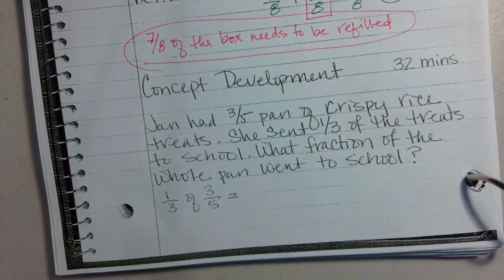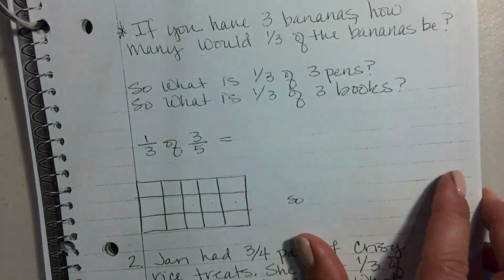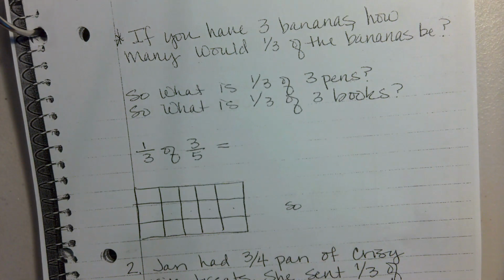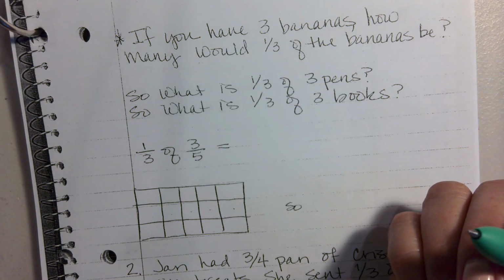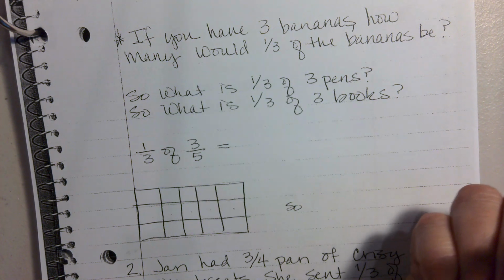So in this problem, what are we finding 1/3 of? We're finding 1/3 of 3/5, right? So before we find 1/3 of Jan's 3/5, visualize this. If you had 3 bananas, how many would 1/3 of the bananas be? 1/3 of 3 is always 1, right? So it doesn't matter what the unit is.